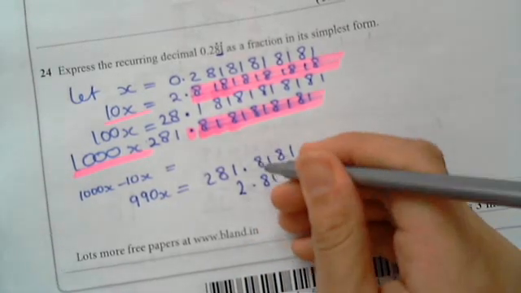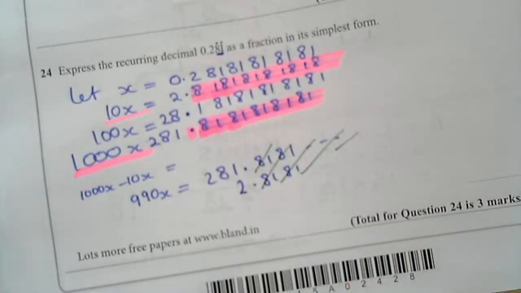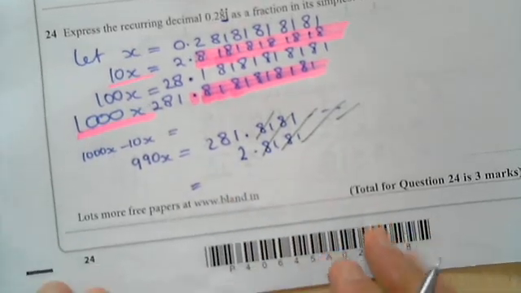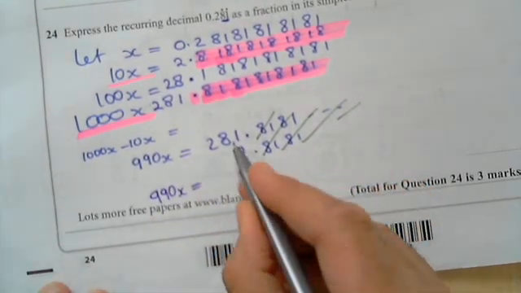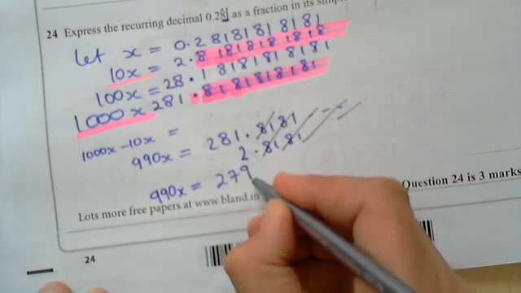What we can see is that this part here will cancel each other out. So we've got now 281 minus 2. 281 minus 2 will give you 279.